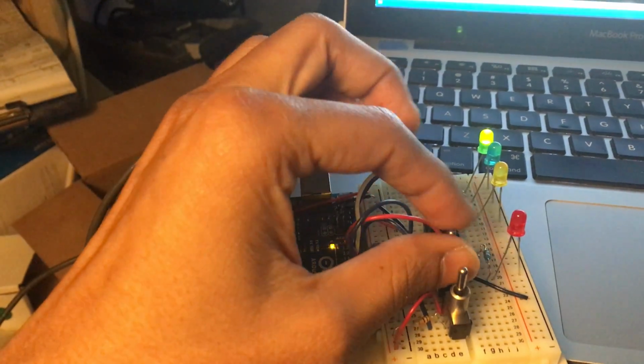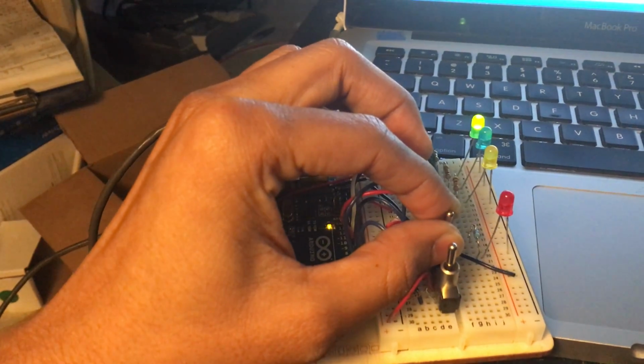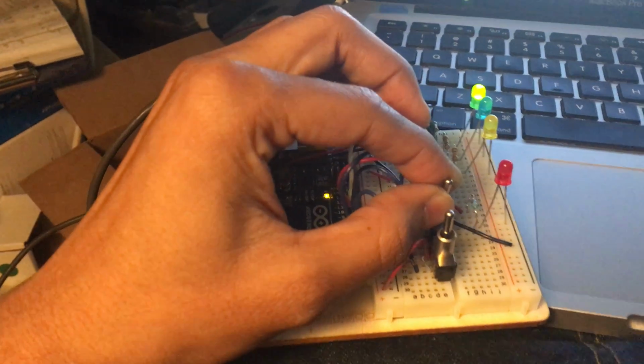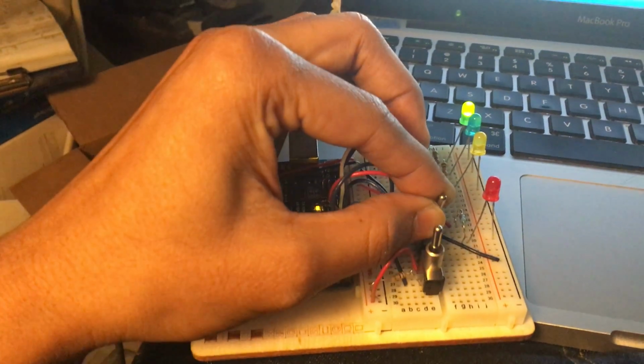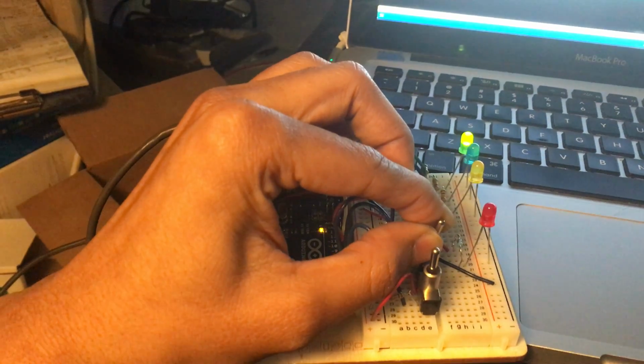Now let's see what happens when both the sensors are triggered, which is impossible in the actual scenario, but say if both the sensors are blocked by something, the tram would halt and the red light would glow.